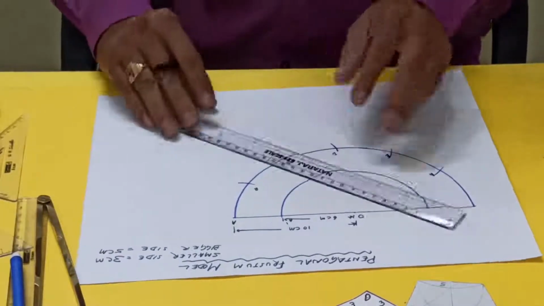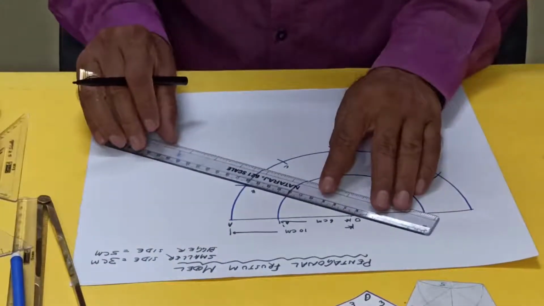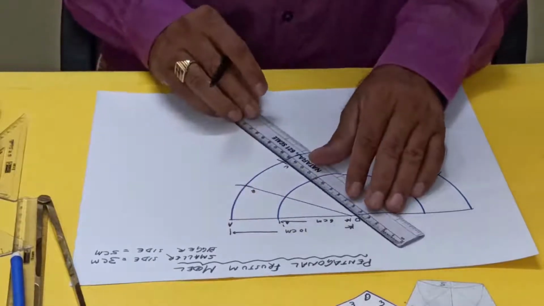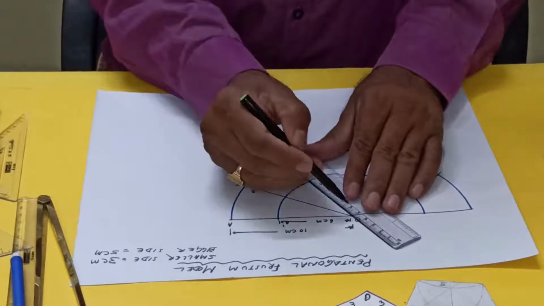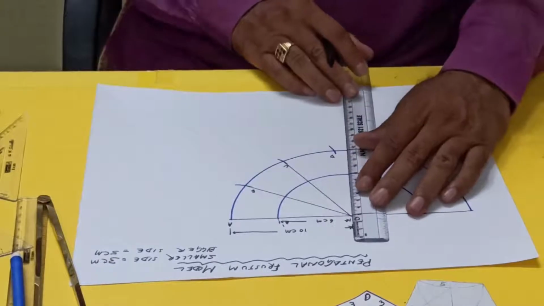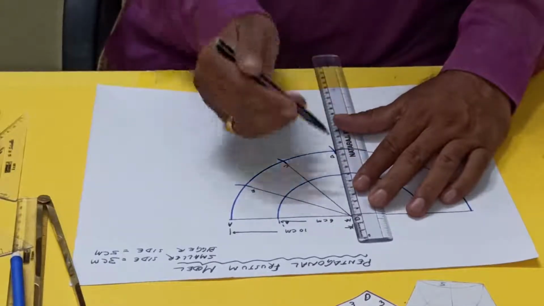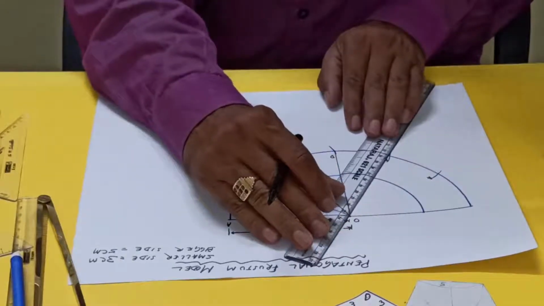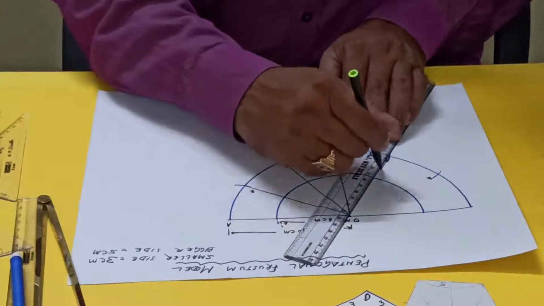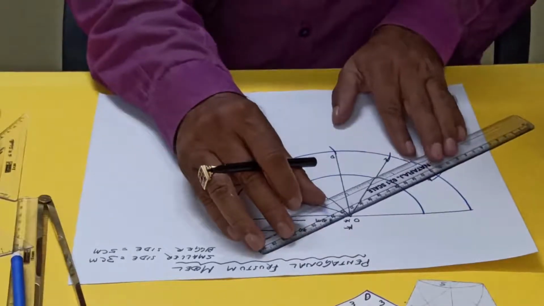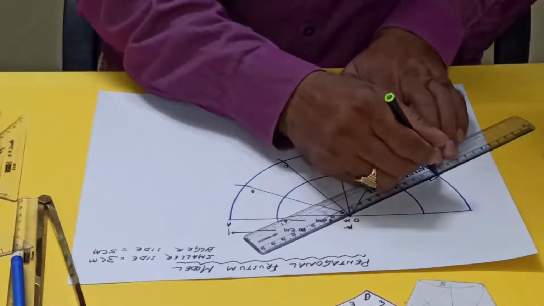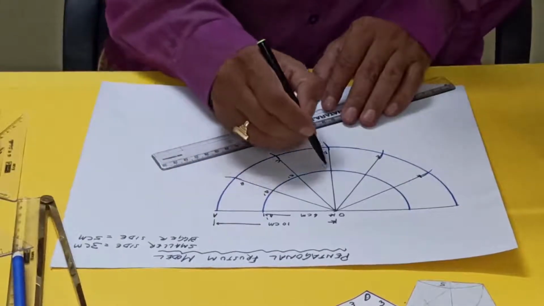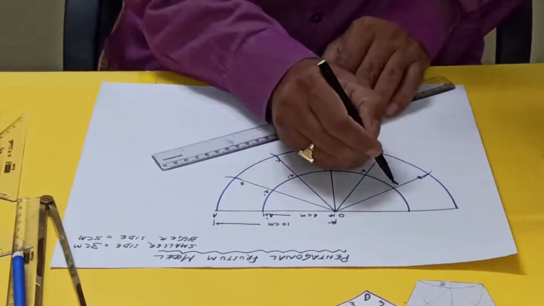Okay, now we'll join OB, OC, OD, OE, OA. Here the A dash, so this is B dash, this one C dash, this one D dash, E dash.